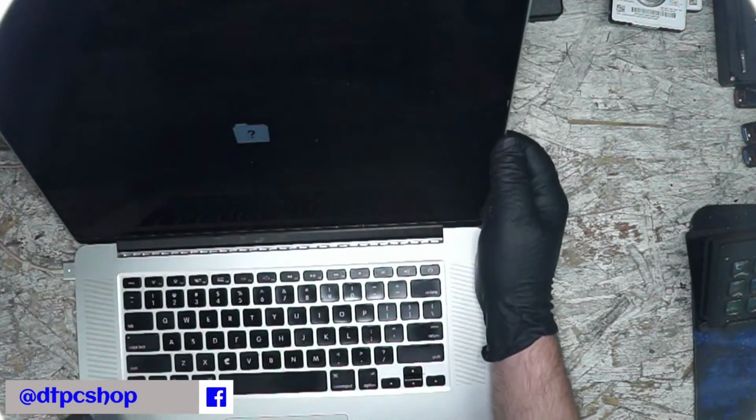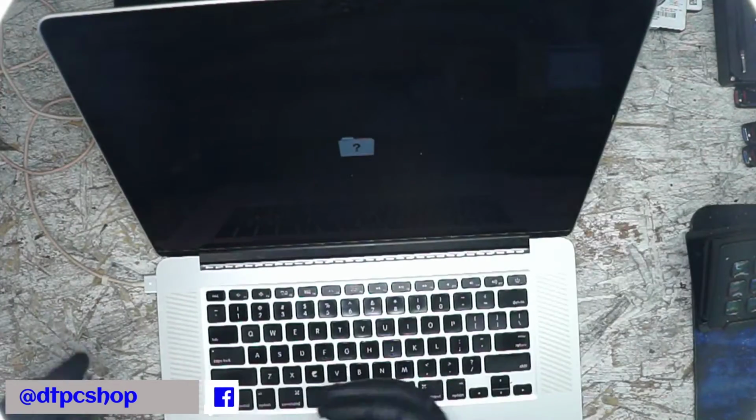Anyhow, we're going to pull the drive out. Put my mouse back where it belongs. And never do nothing ever again with USB 2.0. Completely useless. We do have our blinky folder, as you can see.